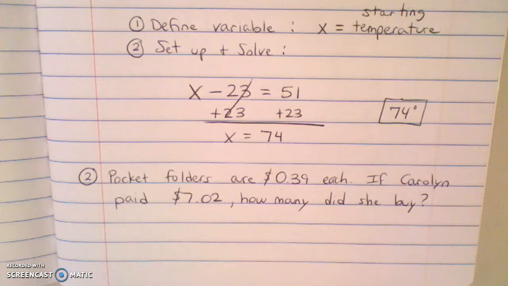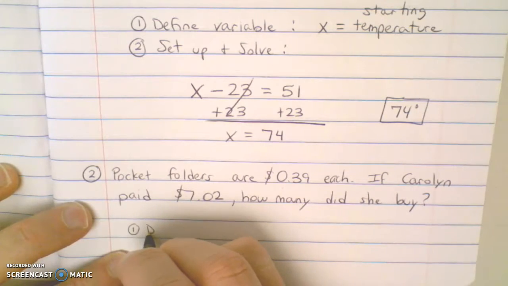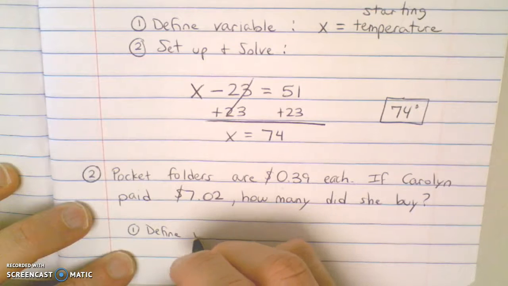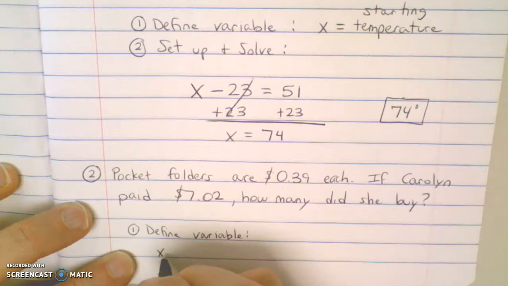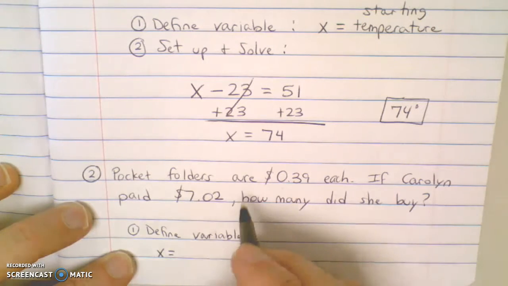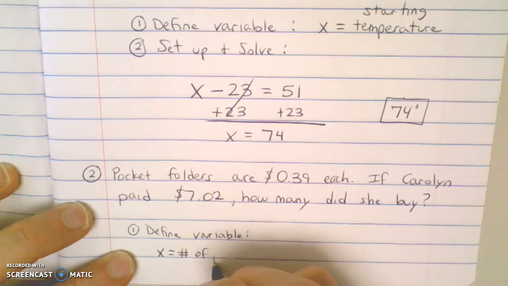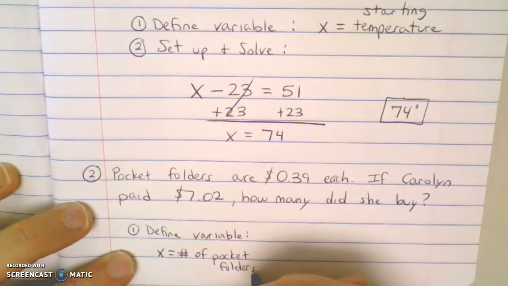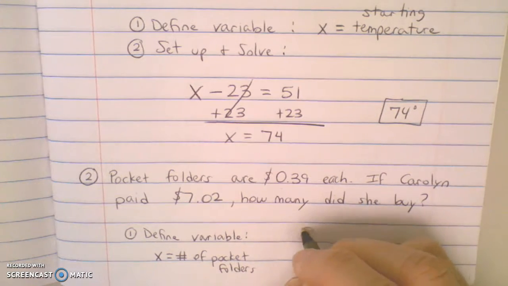So remember, we'll follow our steps here. We first want to define a variable. In this case, X is going to equal the pocket folders, the number of pocket folders, and I'm going to use the hashtag symbol to represent number. And then we'll set up and solve.